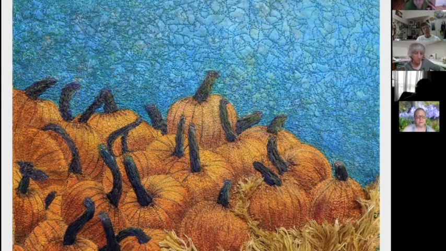There's a good balance in the piece between the pumpkin area and the blue sky above. What kind of balance? How would you describe it? Is it symmetrical, asymmetrical? Does the balance work? What makes it work?